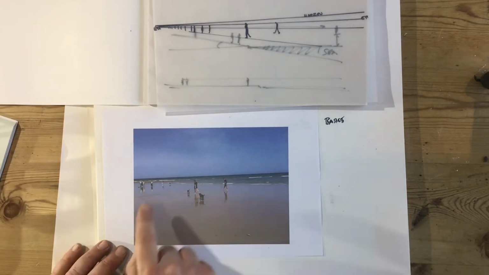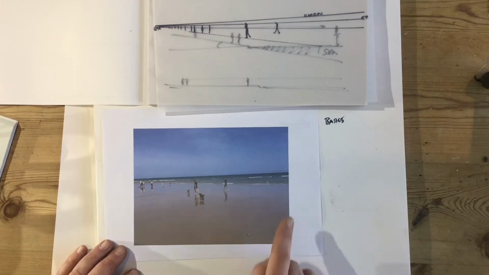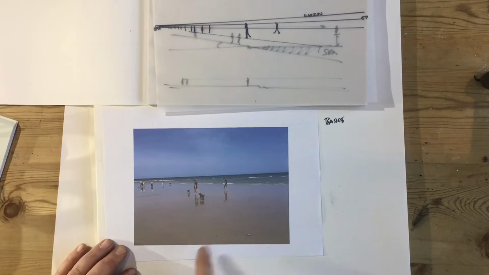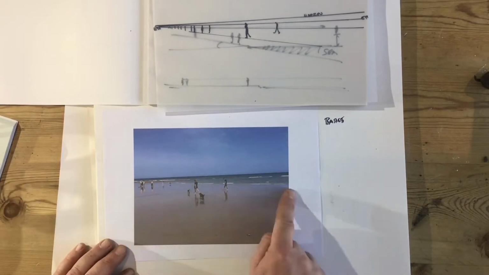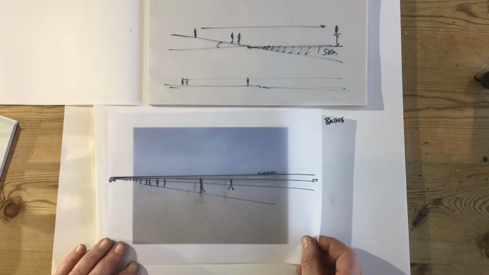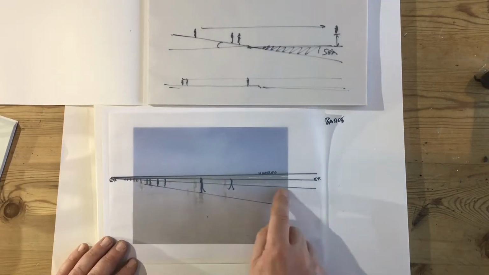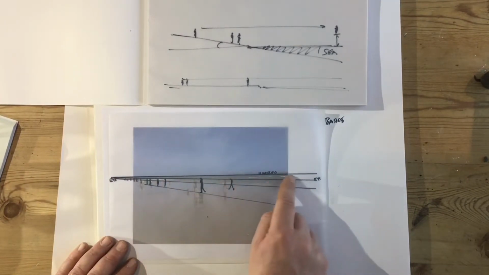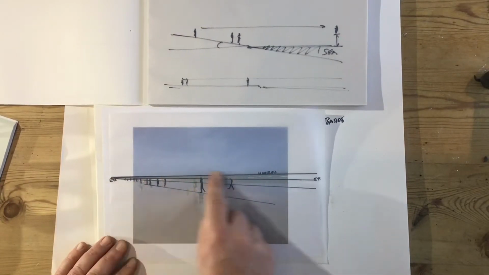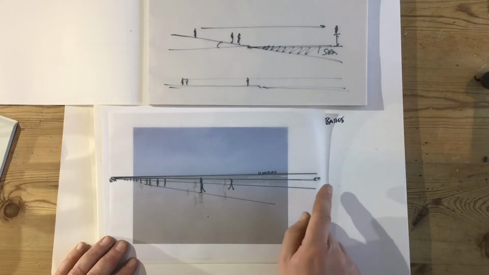Anyway, this is a basic beach, and the good thing about beaches is they have very clear horizons and pretty straightforward shapes that give the perspective of the beach away. So if we trace that, you can see that the waves in this big V point to the vanishing point, which is on the horizon.